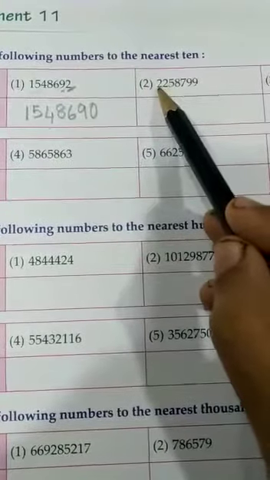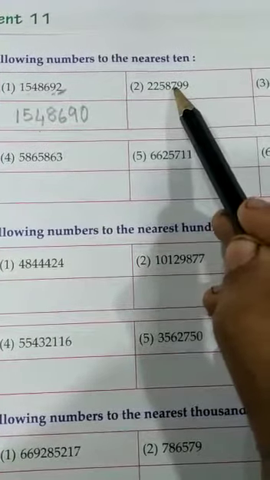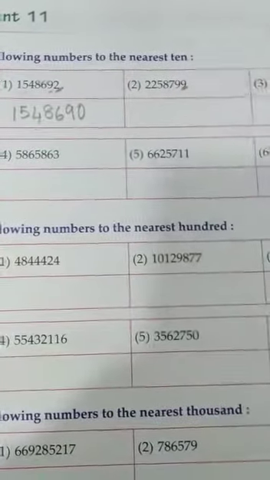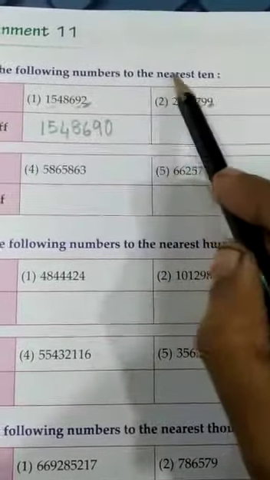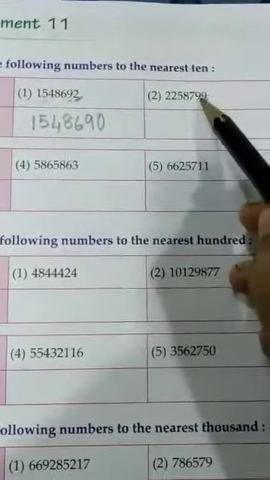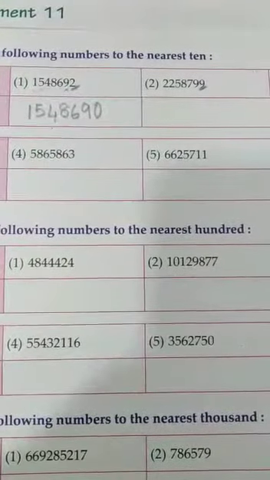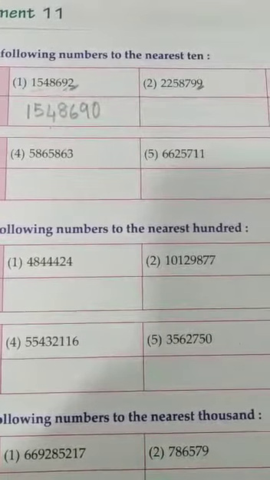Now the next question: 22,58,799. Here we will see the ones place, because we are rounding off to the nearest tens. In the ones place it is 9, which is more than 5.